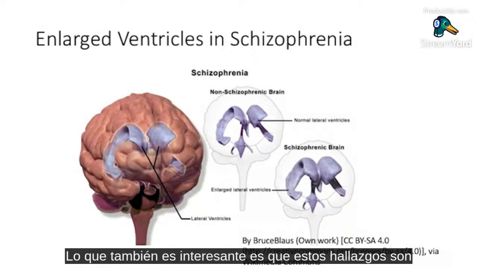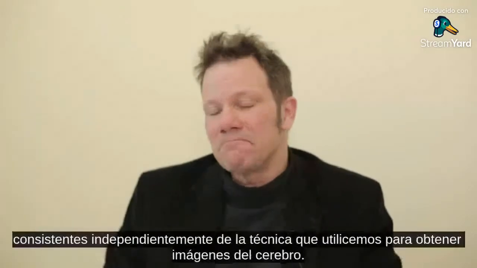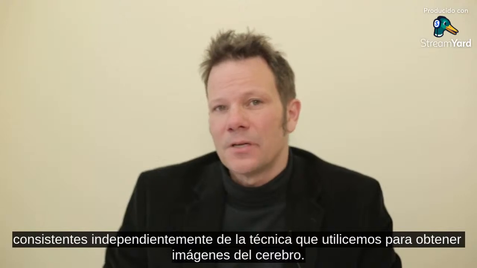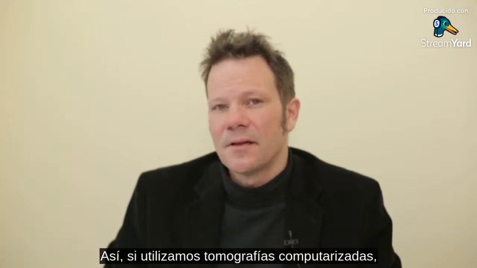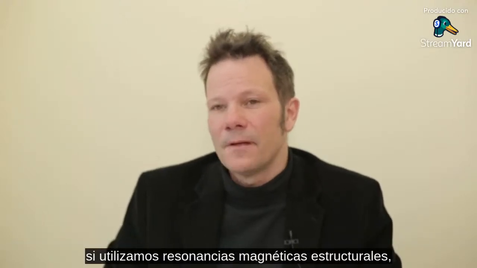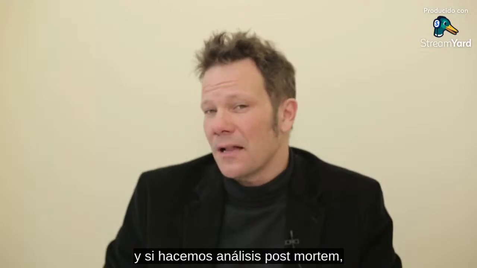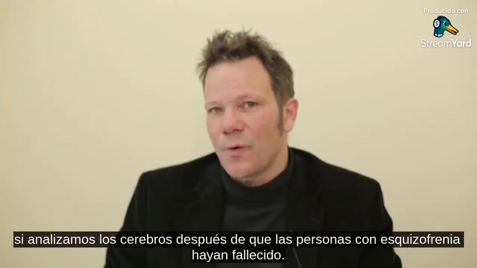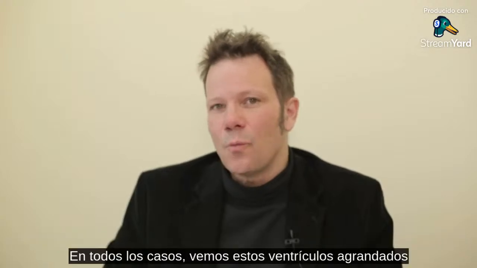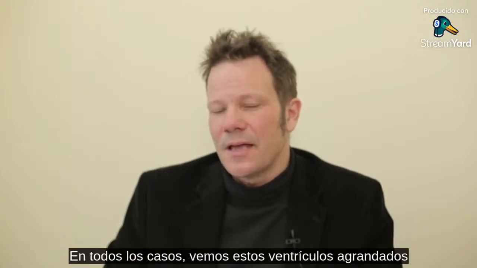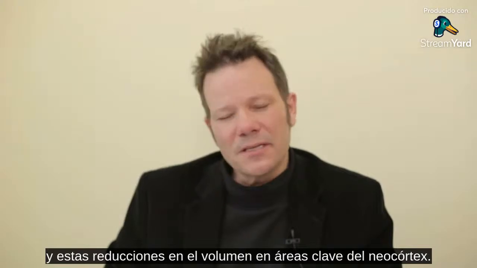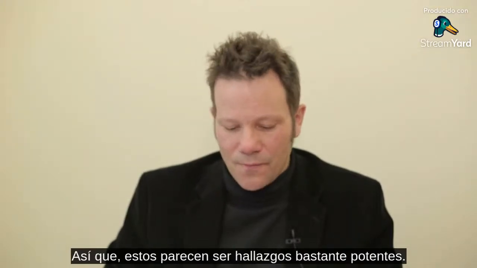What's also interesting is these findings are consistent regardless of the technique we use to image the brain. So if we use CT scans, if we use structural MRI, and if we do postmortem analysis, if we analyze the brains after people with schizophrenia have passed away, in all cases, we see these enlarged ventricles and these reductions in volume in key areas of the neocortex. So these seem to be quite powerful findings.